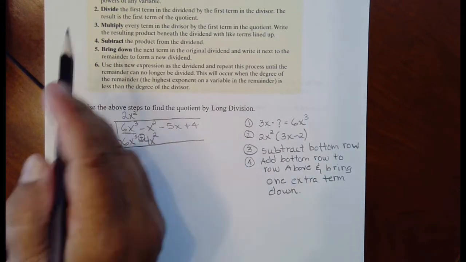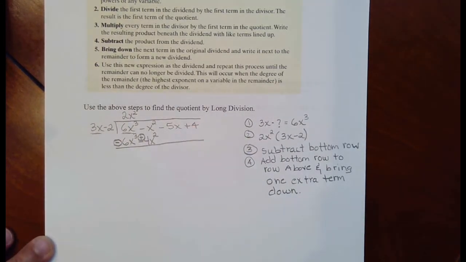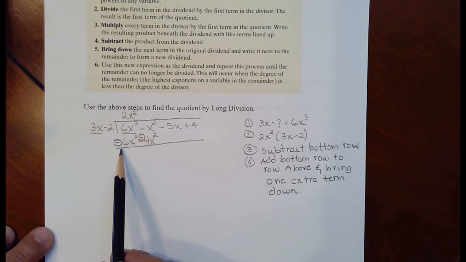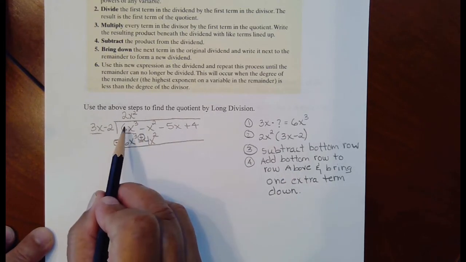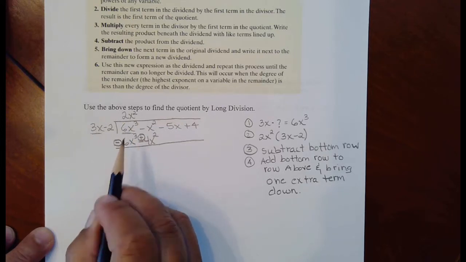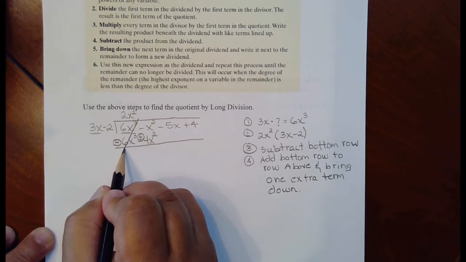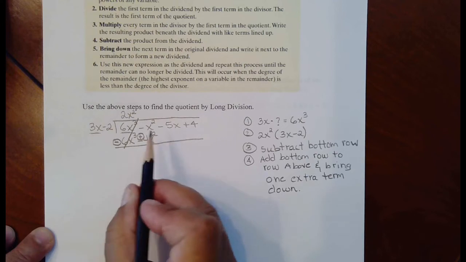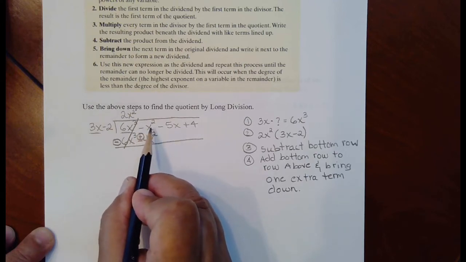Okay, so we were about to subtract. We had done so by switching the signs, and we're going to combine or add the bottom row with the top row. So 6x cubed combined with negative 6x cubed, that's what it means to add. You're just combining. These will always step properly. They should always cancel that leftmost column. Negative 1x squared combined with positive 4 is 3x squared. So I've combined the top row with the bottom row. And I'm going to bring down one extra term.